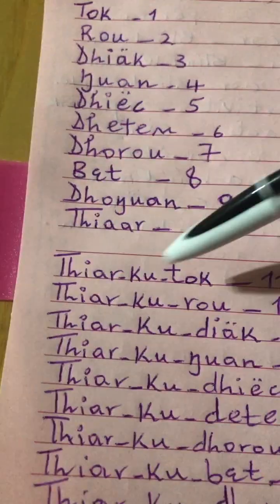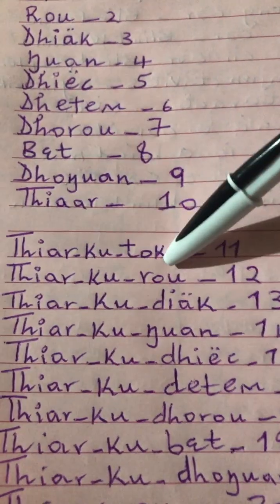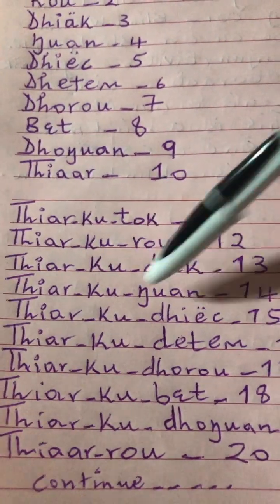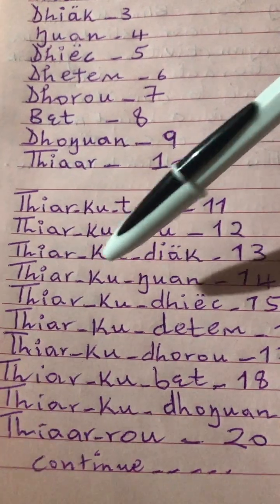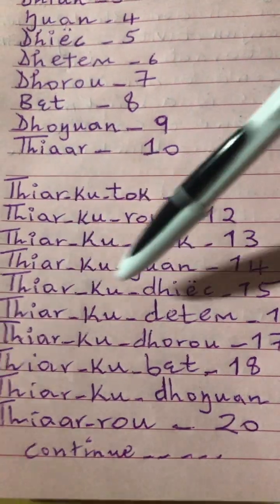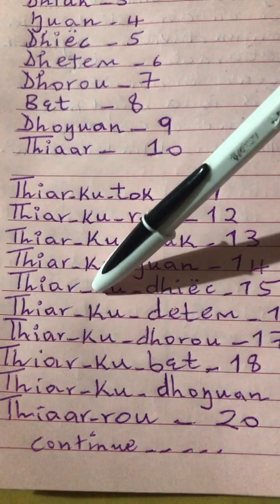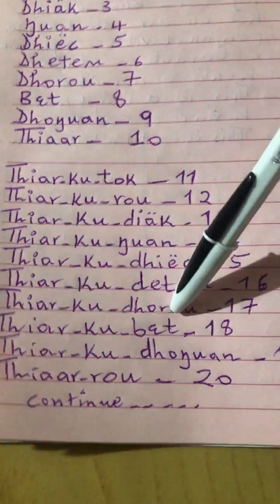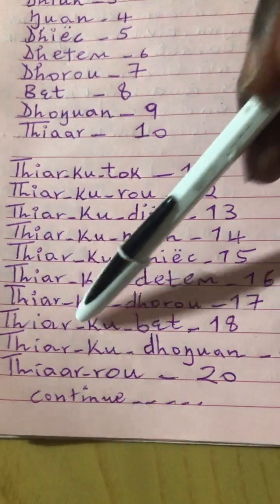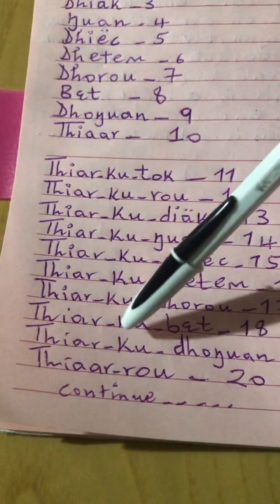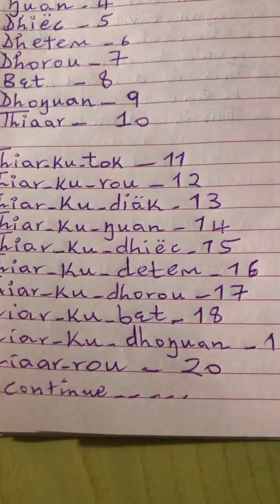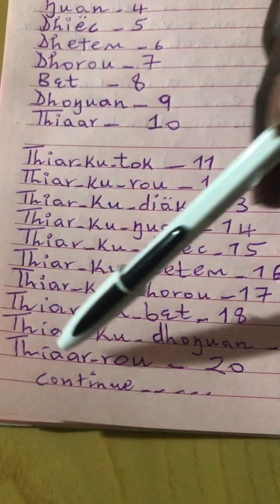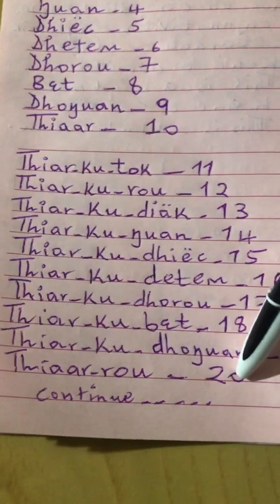Tiar kutok. Eleven. Tiar kuro. Twelve. Tiar kudiak. Thirteen. Tiar kungwan. Fourteen. Tiar kudich. Fifteen. Tiar kudetem. Sixteen. Tiar kudoro. Seventeen. Tiar kubet. Eighteen. Tiar kudongwan. Nineteen. Tiaro. Twenty.